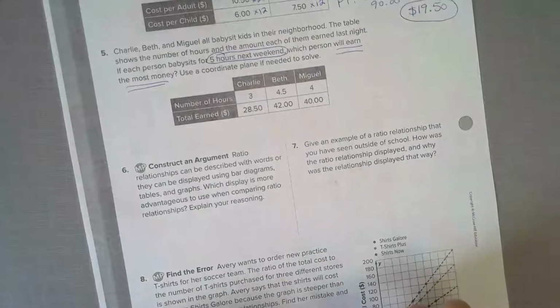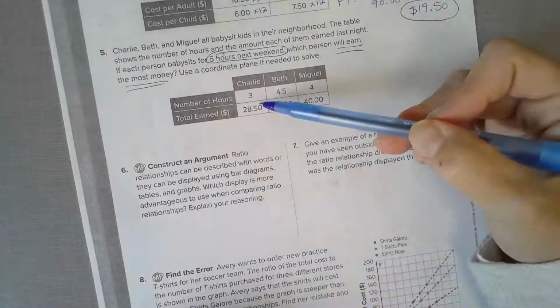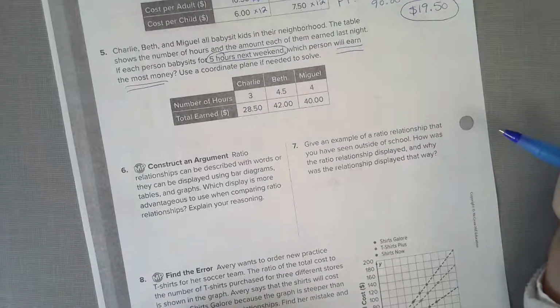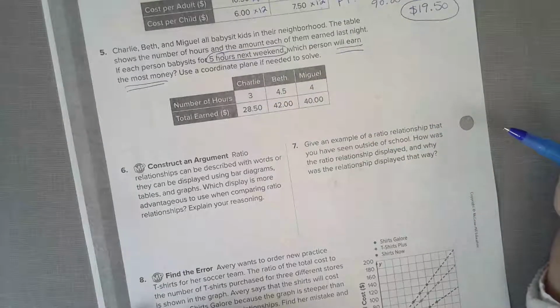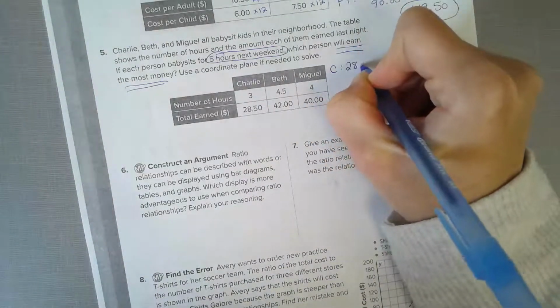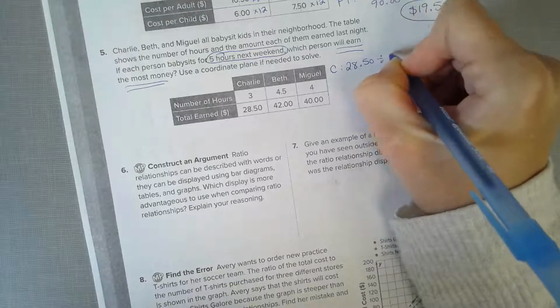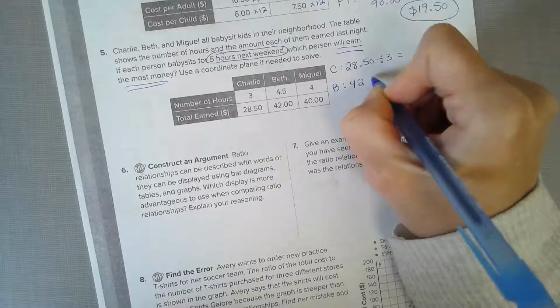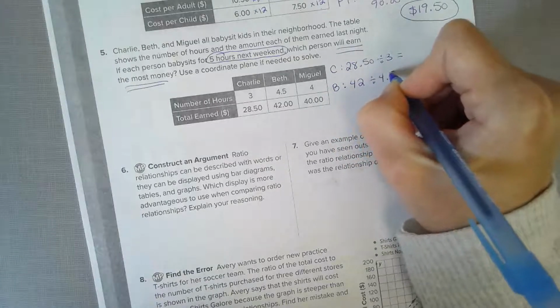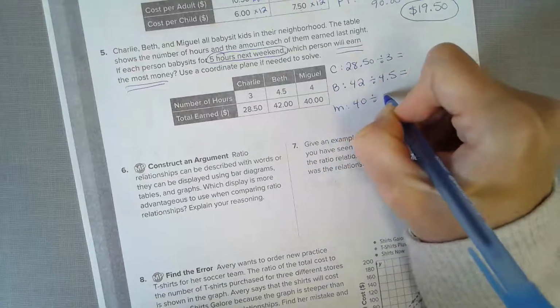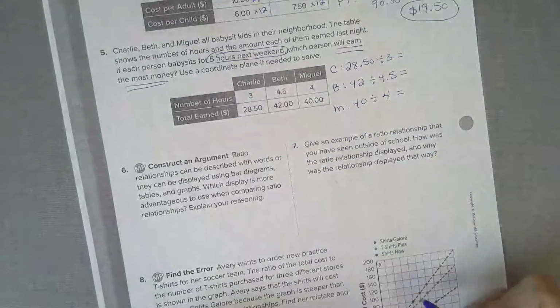The first way we can figure this out is we can divide their amount of money by how many hours they worked, and that gives us how much money they made per hour. So for Charlie, we do $28.50 divided by 3. For Beth, we do 42 divided by 4.5 hours. For Miguel, 40 divided by 4. Go ahead and use your calculator and figure out that calculation right now.